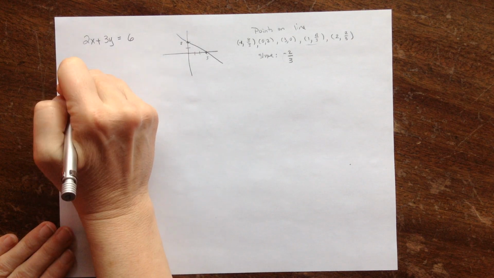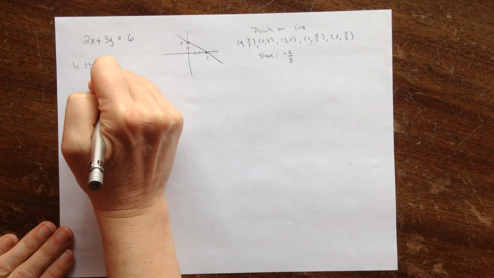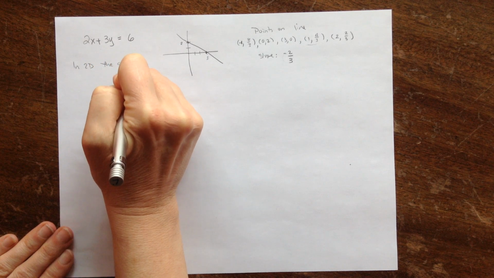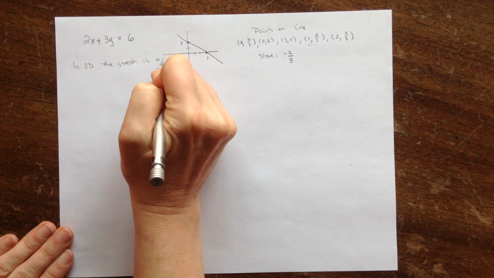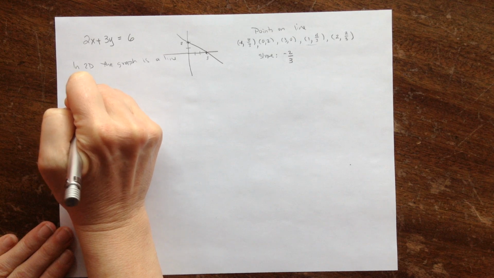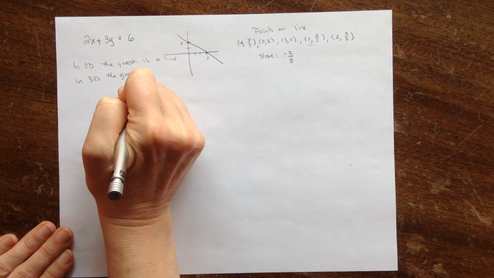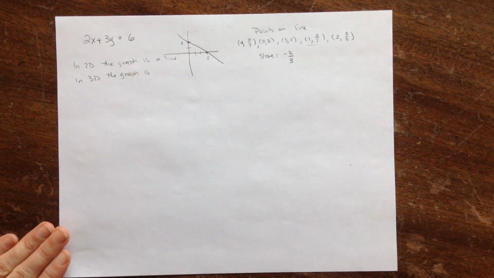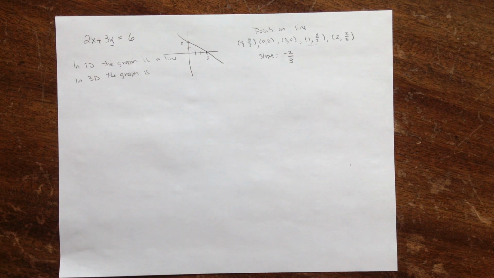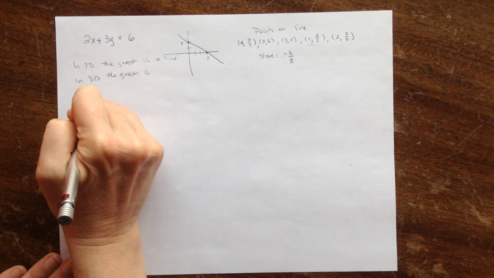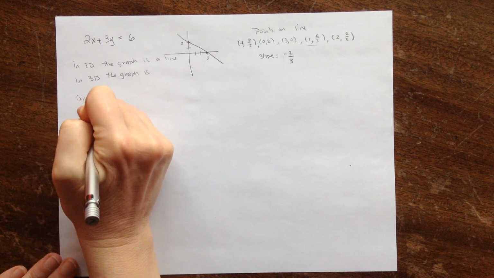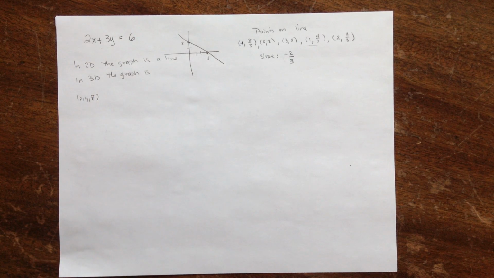So in 2D, the graph is a line. What about in 3 dimensions? The graph is what? If you're in 3 dimensions and you want to find some points, your points are now going to be (x, y, z), ordered triples instead of ordered pairs.